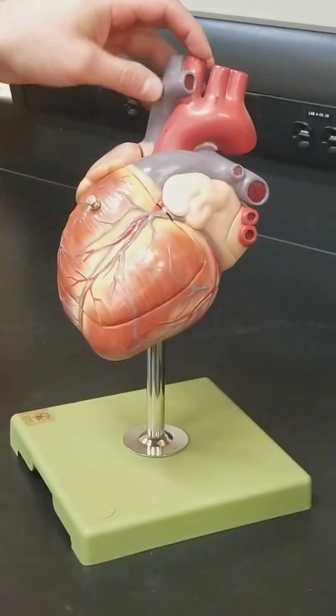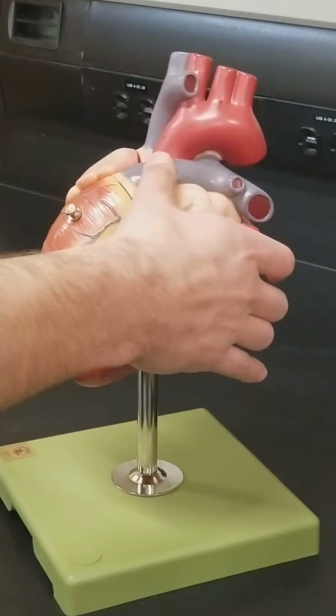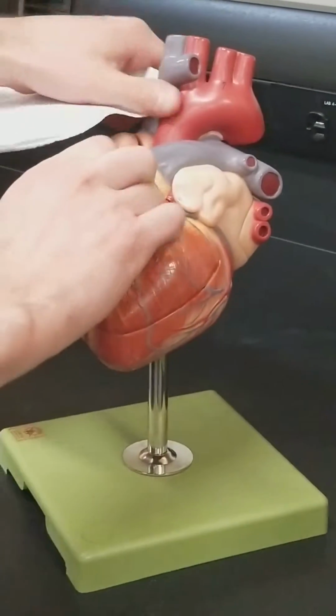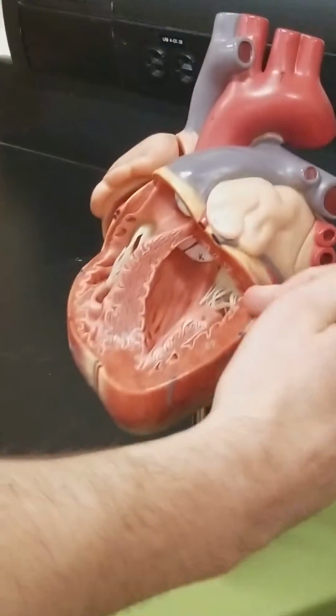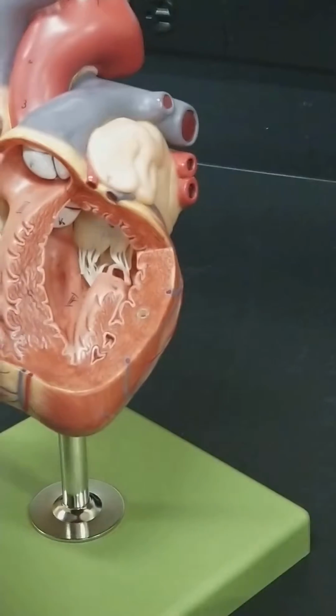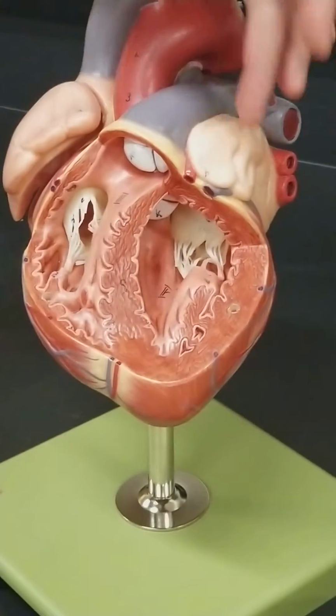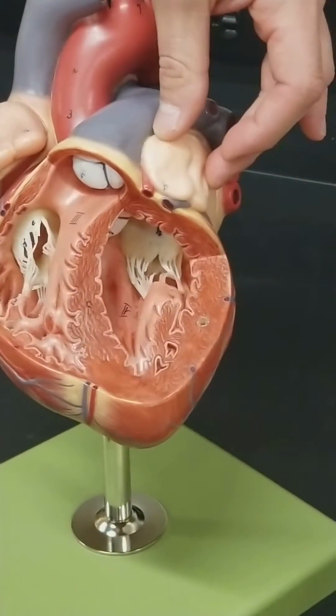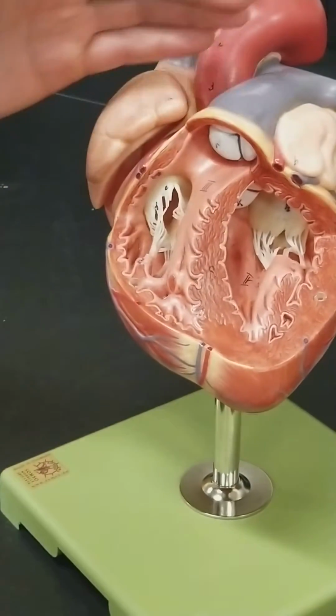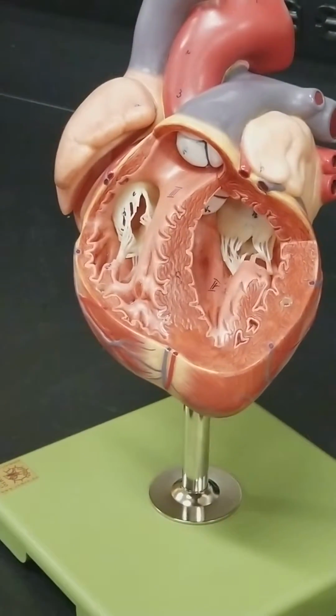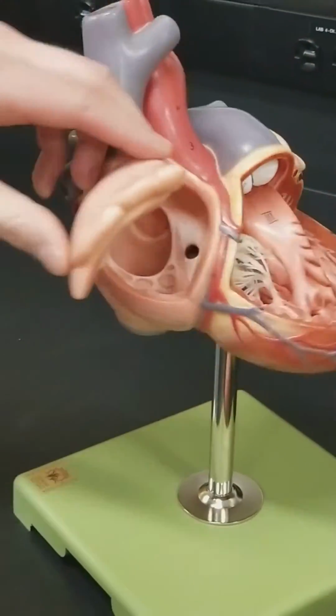So we will start with the left atrium, which is going to be the left upper portion of the heart. Nothing's on there. So, upper portion, left atrium. Left auricle is the little ear-looking flap. Right atrium, right upper portion of the heart. The right auricle is this little flap right here.